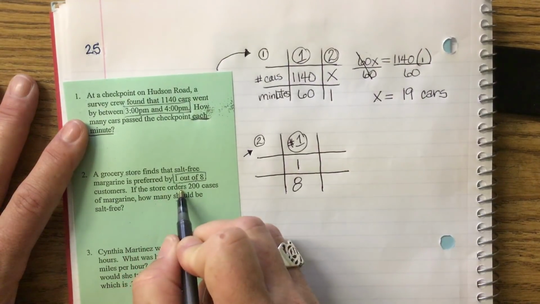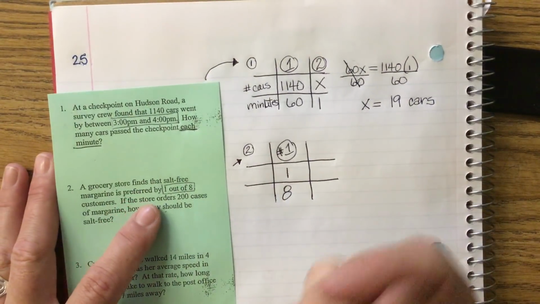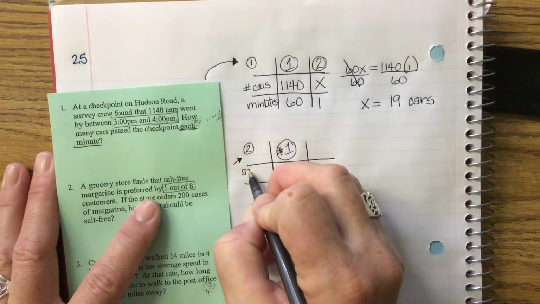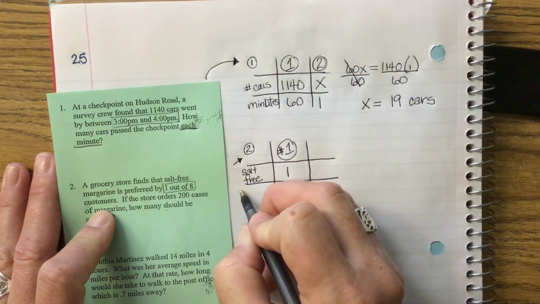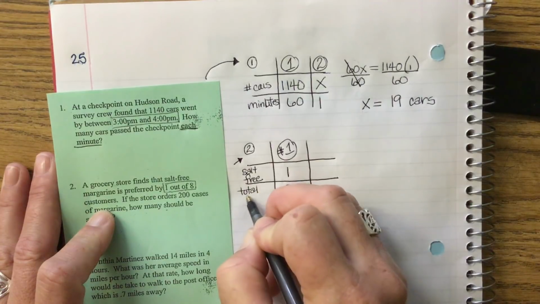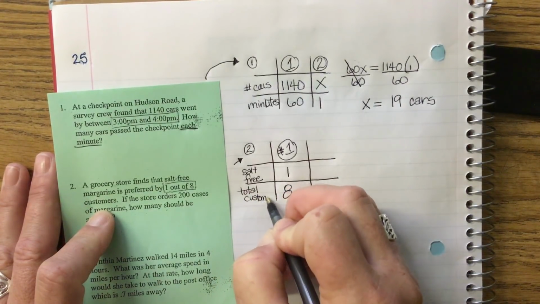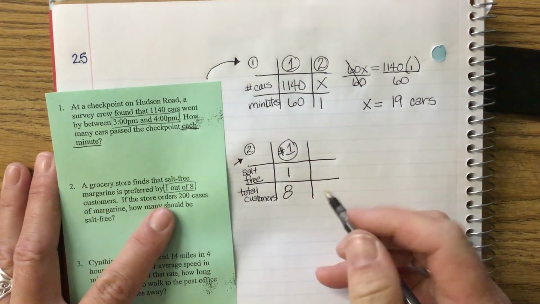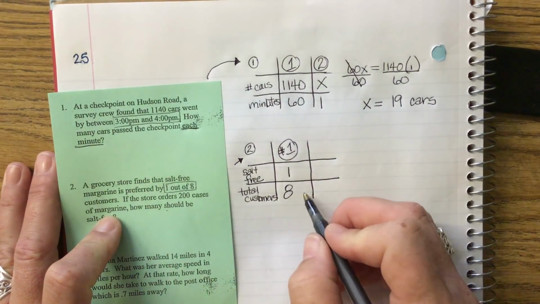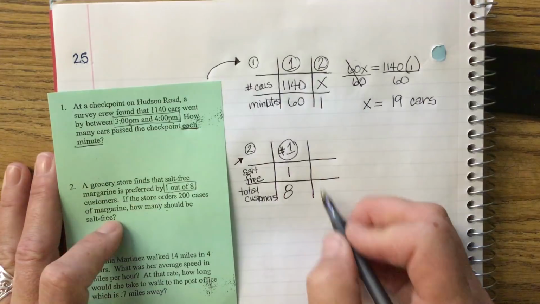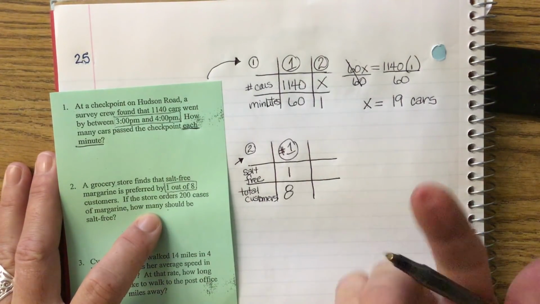So if the store orders, what they're wanting is salt-free and the total. If they order 200 cases of margarine, would that be your salt-free? Or would that be, no, they want to know how many would be salt-free.